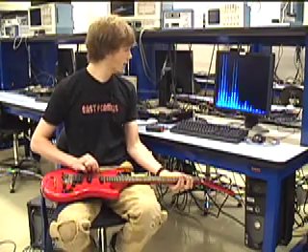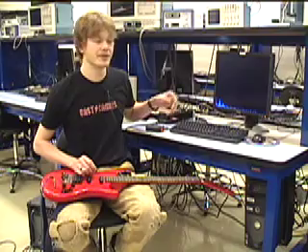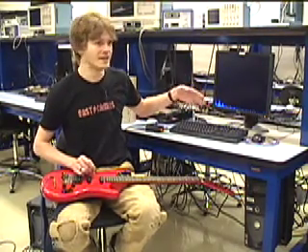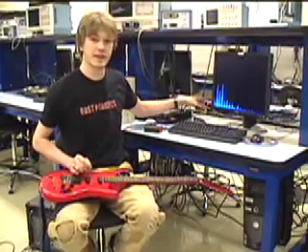I can pluck a string, and there are lots of peaks which are generated by the fundamental and its harmonics. The fundamental is labeled red, and its harmonics are labeled cyan.